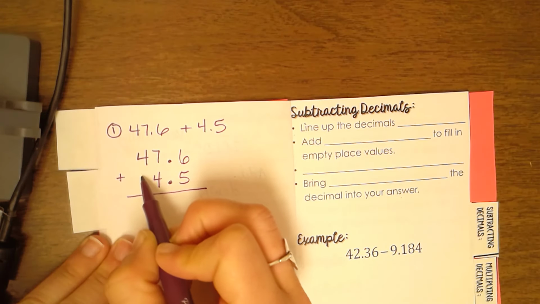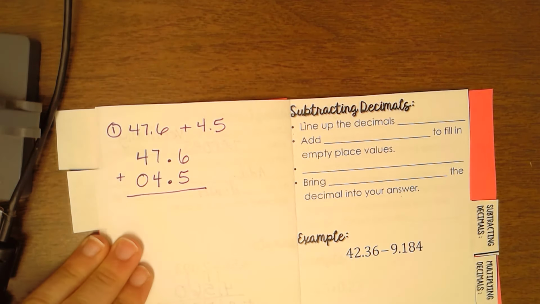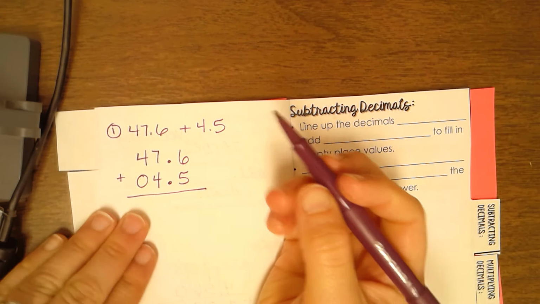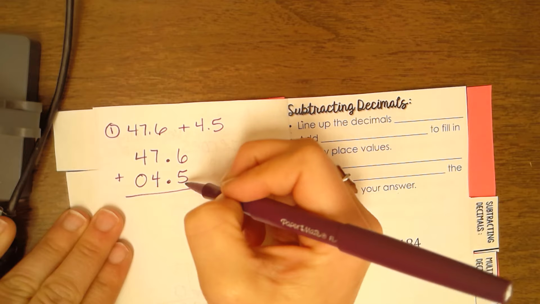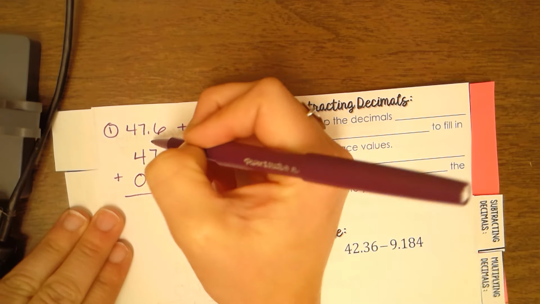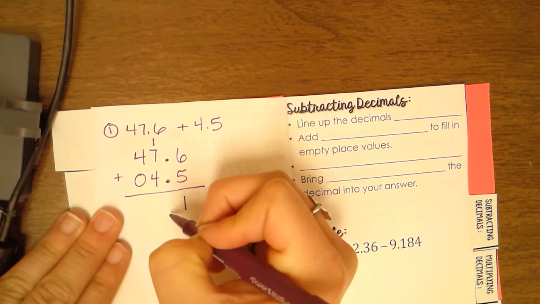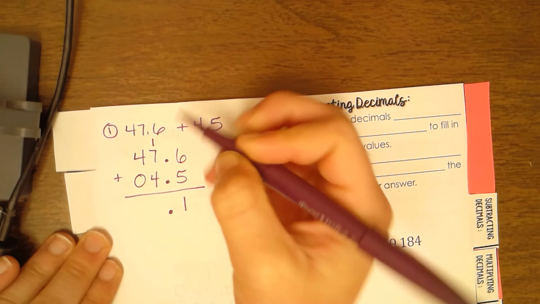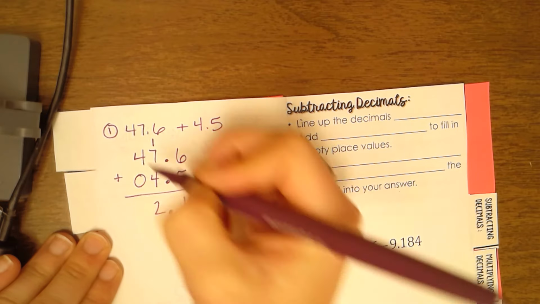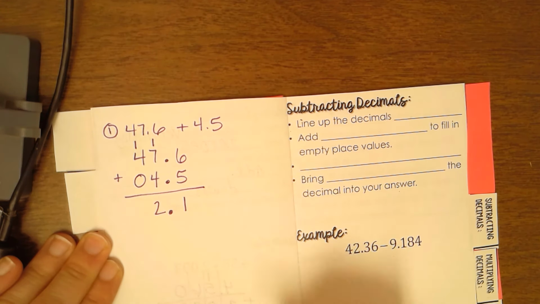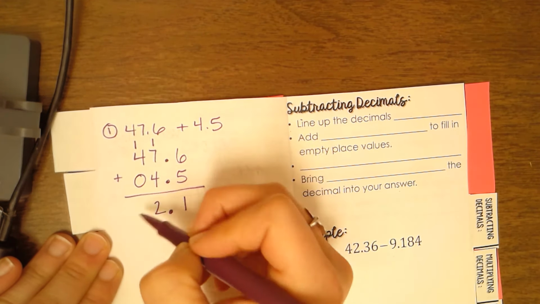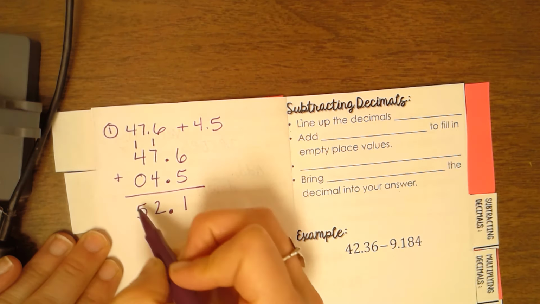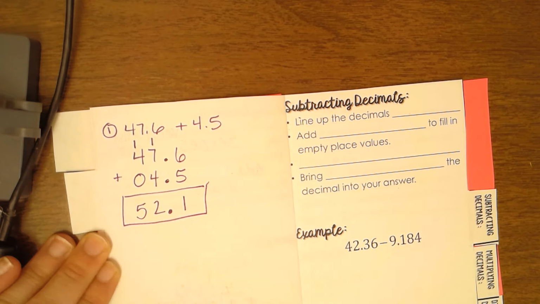Okay, so now we need to fill in our zeros for our empty spaces, which is our next rule in adding decimals. And now we're going to add. So we're going to do 6 plus 5. That gives me 11. Bring down my decimal point. I now add 1 plus 7 plus 4. That's going to give me 12. And now I have 1 plus 4 plus 0. That's going to give me 5. So my answer would be 52.1, and I would box my answer.